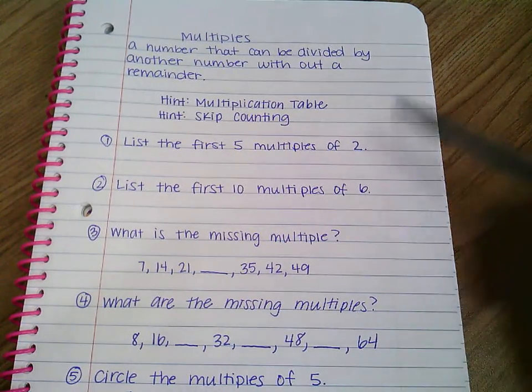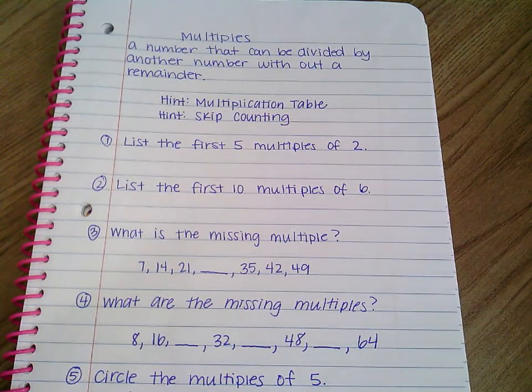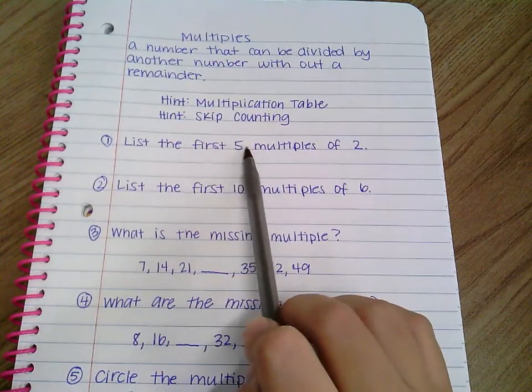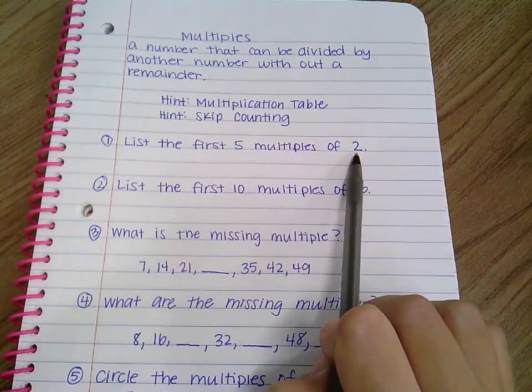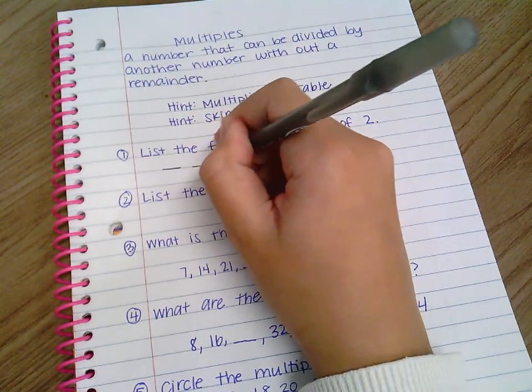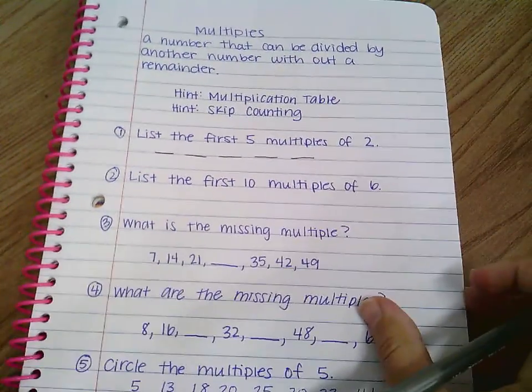I have some questions for you, the way that you're going to be asked about multiples. We're just going to go through them together. Number 1 says, list the first 5 multiples of 2. So I'm going to make 5 dashes: 1, 2, 3, 4, 5.